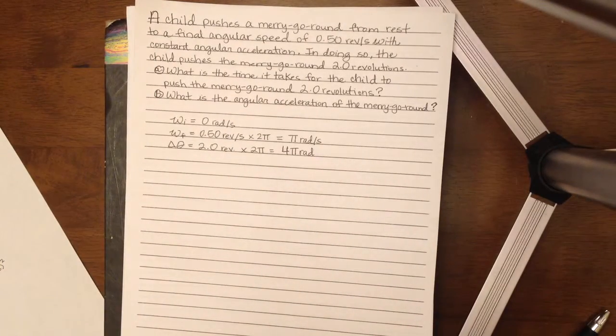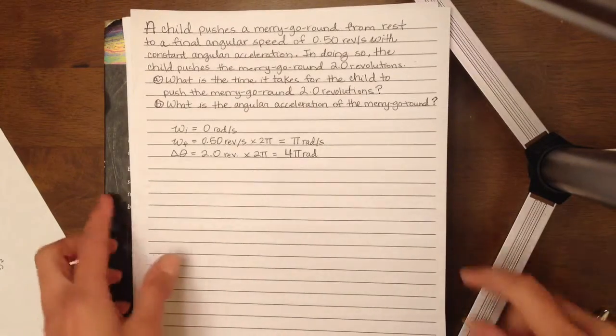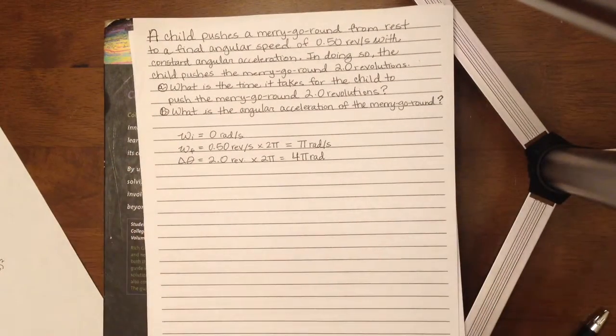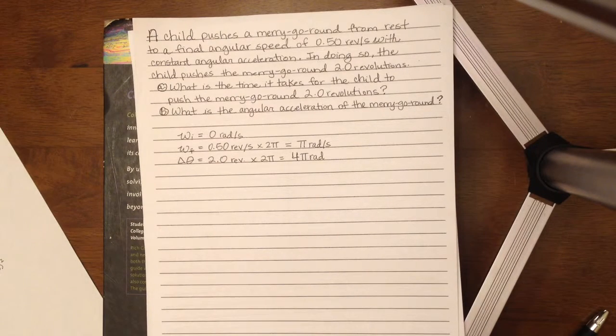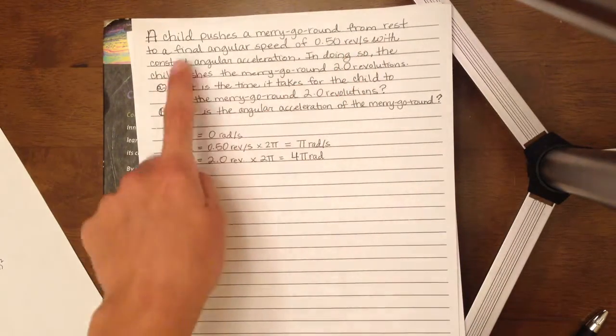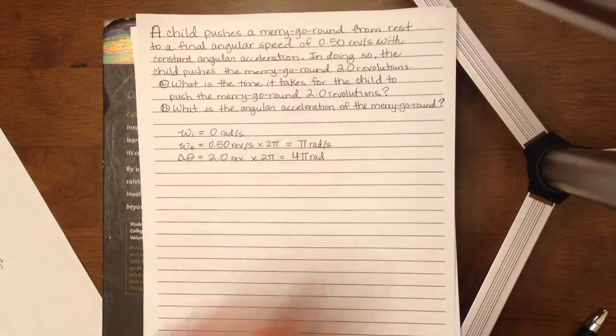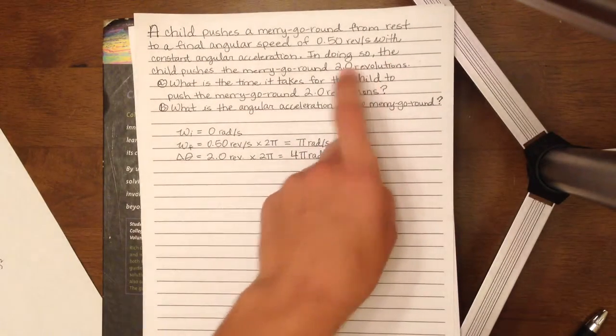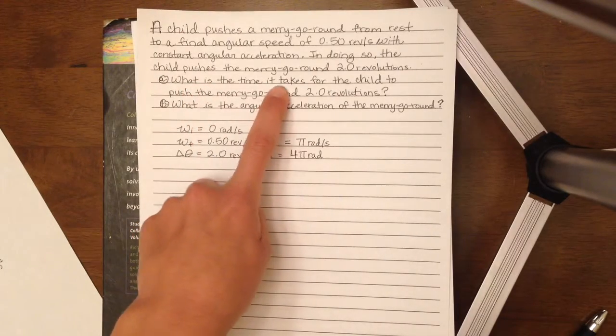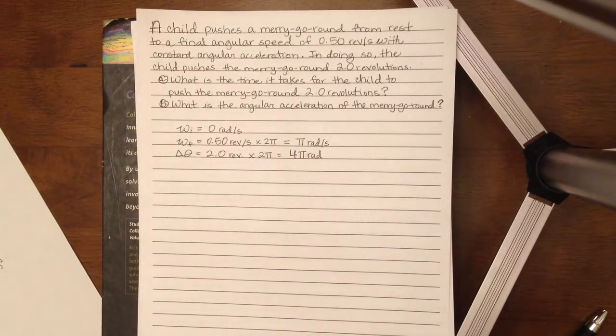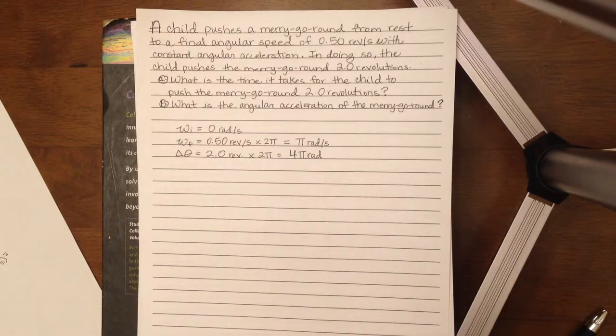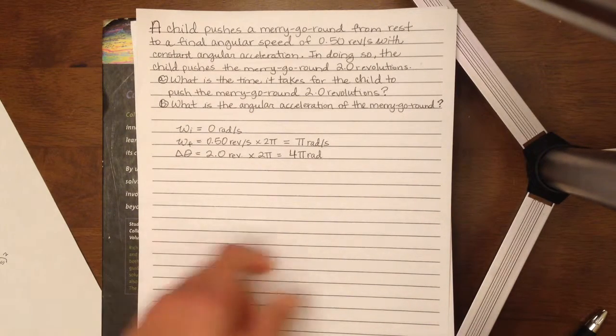This is a reassessment video for rotational dynamics, and our scenario says that a child pushes a merry-go-round from rest to a final angular speed of 0.50 revolutions per second with constant angular acceleration. In doing so, the child pushes the merry-go-round 2.0 revolutions. A, what is the time it takes for the child to push the merry-go-round 2 revolutions? And B, what is the angular acceleration of the merry-go-round?